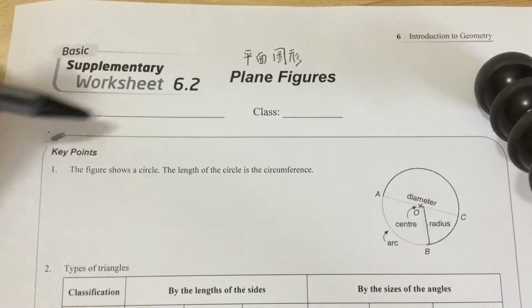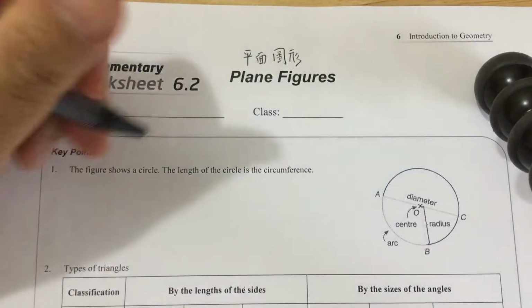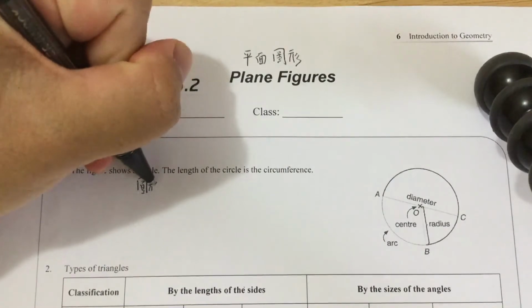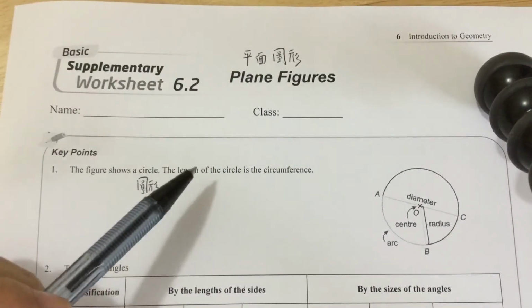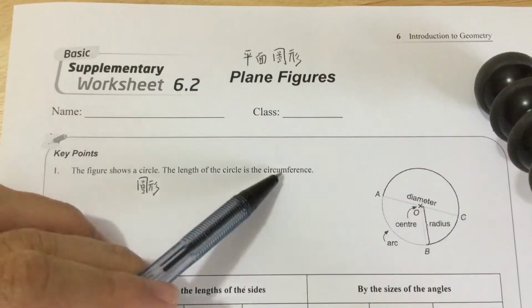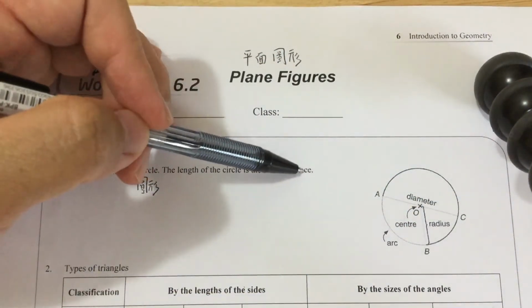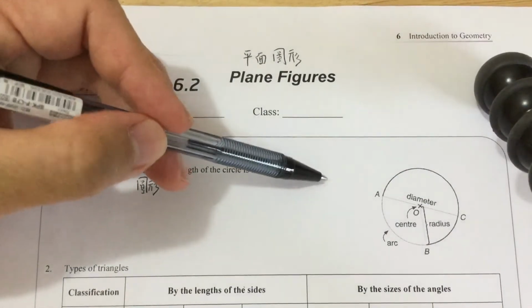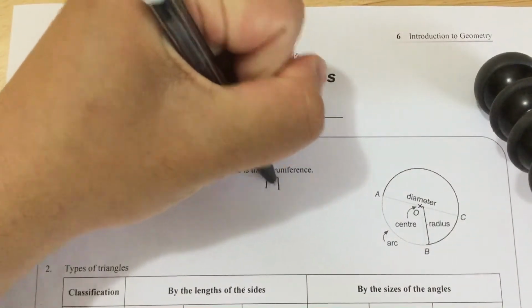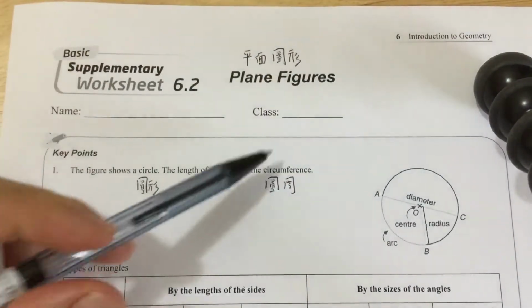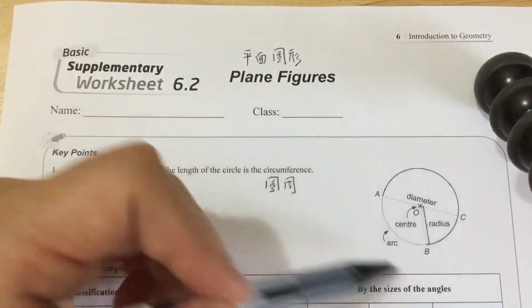First of all, the figure shows a circle. In Chinese, it's called 圓形. In a circle, we have something called the length around the circle. This is called the circumference. In Chinese, it's called 圓周. That means the whole circle, the part around it.